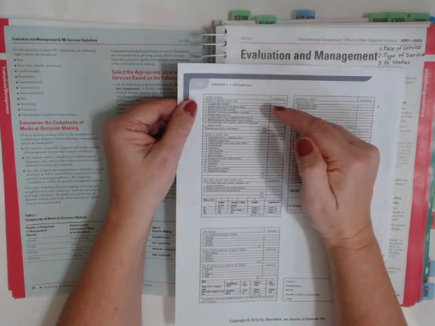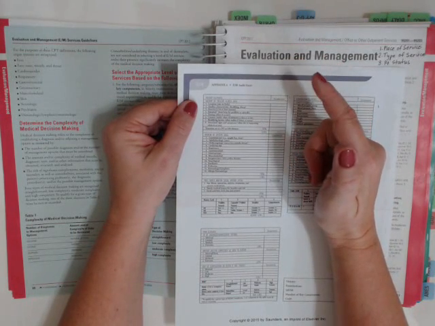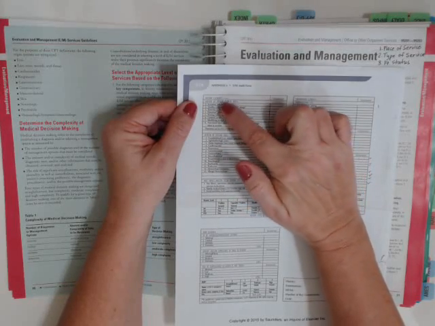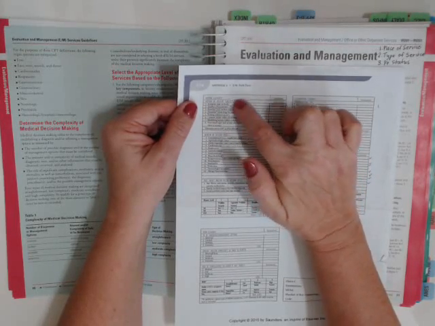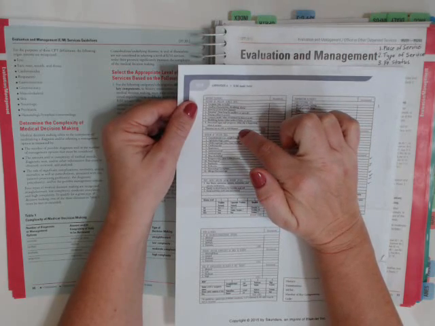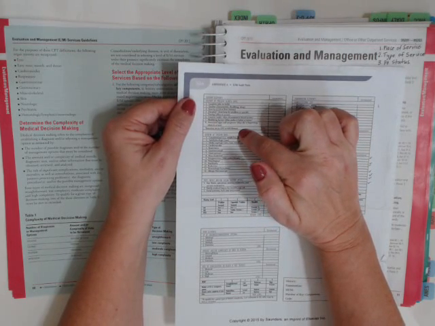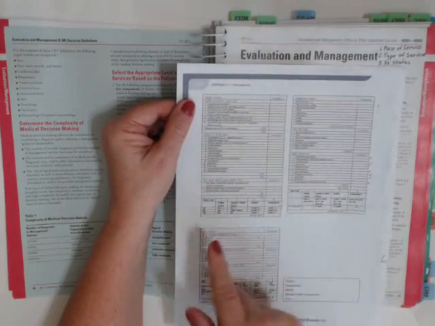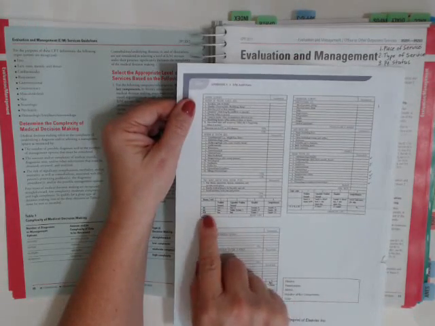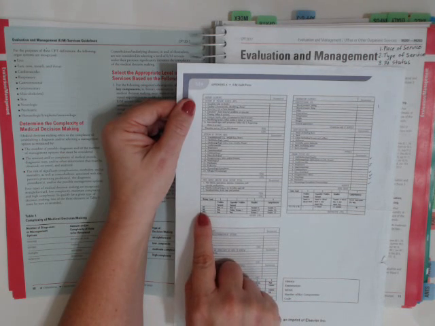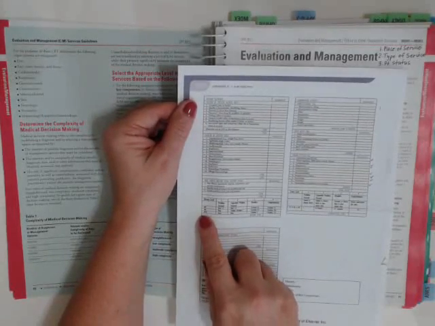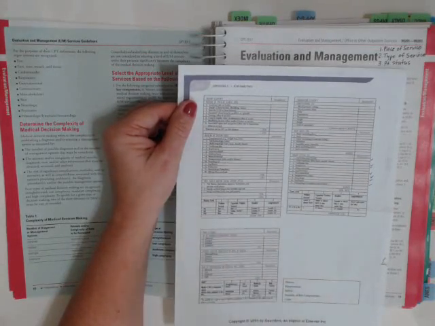Remember when I said you always have to have a chief complaint or a history of present illness? Here it is. And there are different pieces of information that you can pull out to then get you your history of present illness level. Down here, you see your history of present illness, review of systems, and past family and social history.